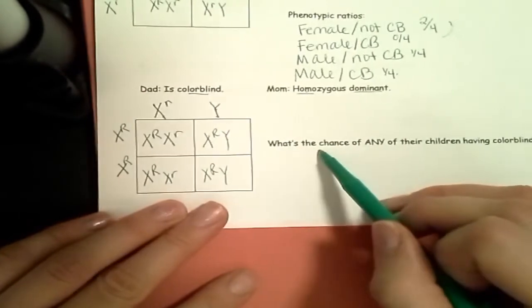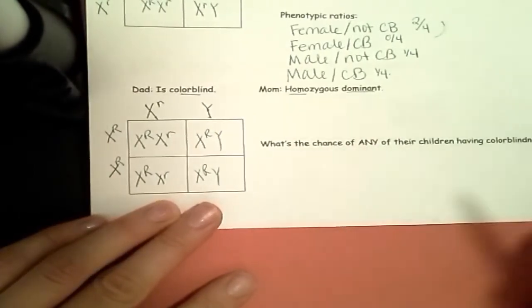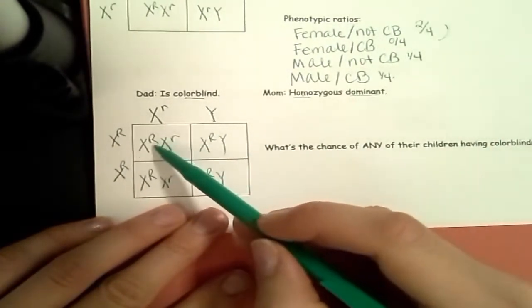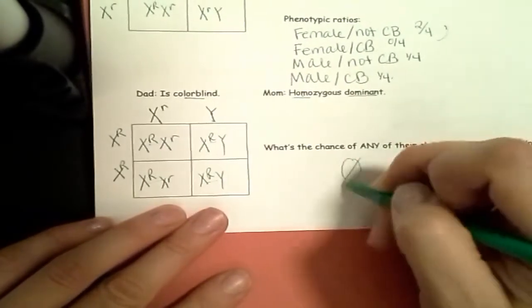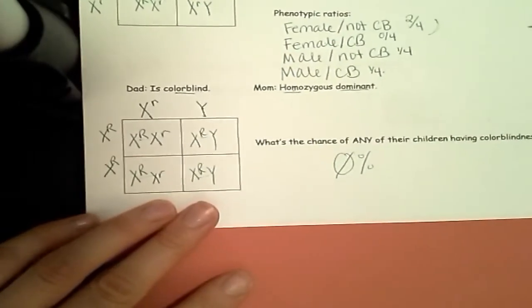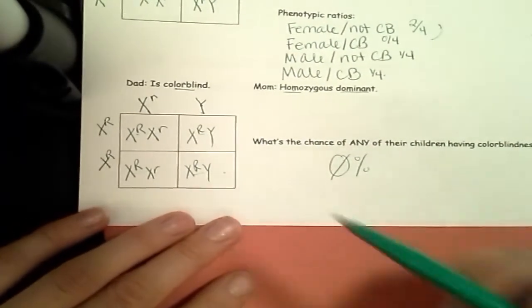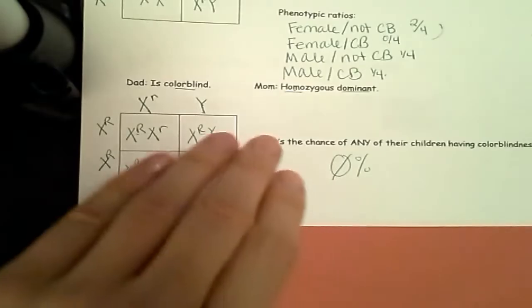I'm just saying, what's the chance that any of their kids will have color blindness? Can see color, can see color, can see color, can see color. 0% chance that their children will have color blindness. In this case, all of their children will be able to see color.